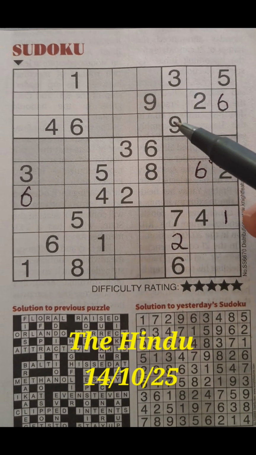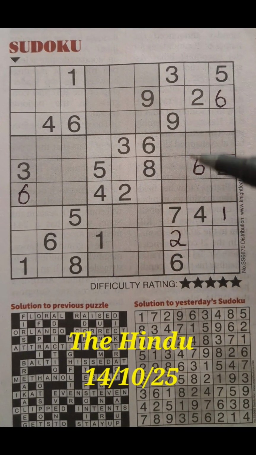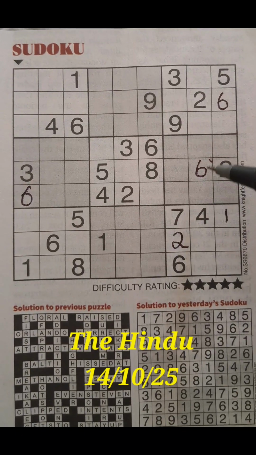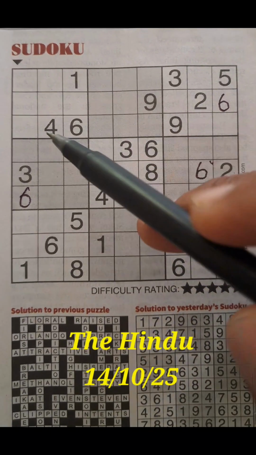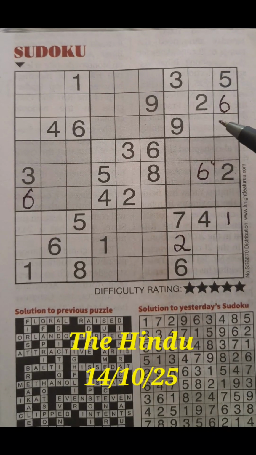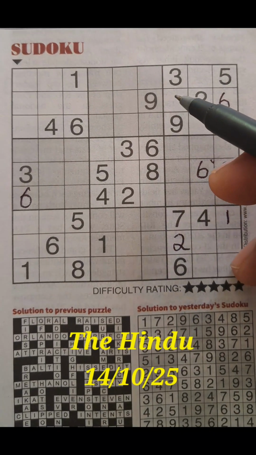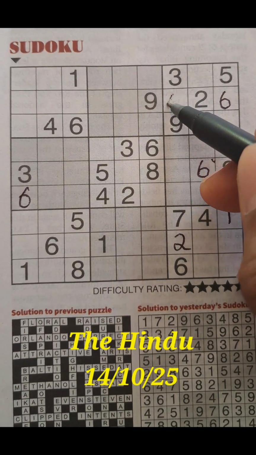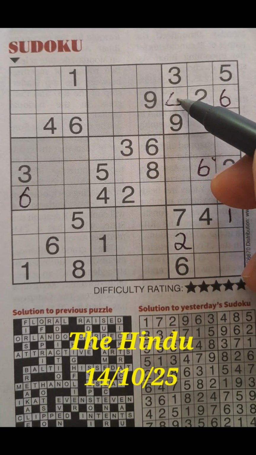Now let us look at this box where we have a 4 in this line, and we can also see a 4 in this line. So these 3 boxes can be eliminated. The only left out box is this, where we can write a 4.